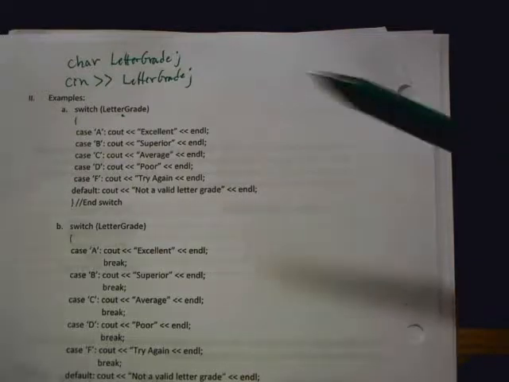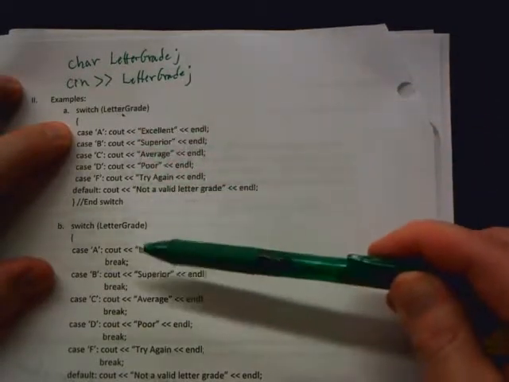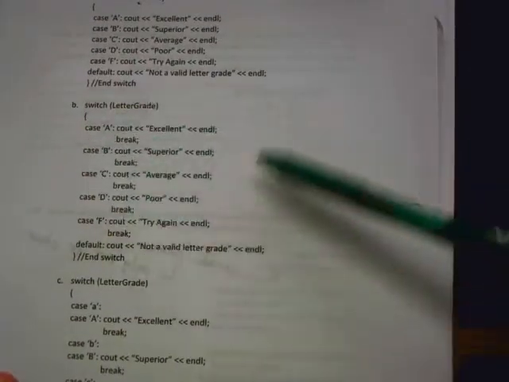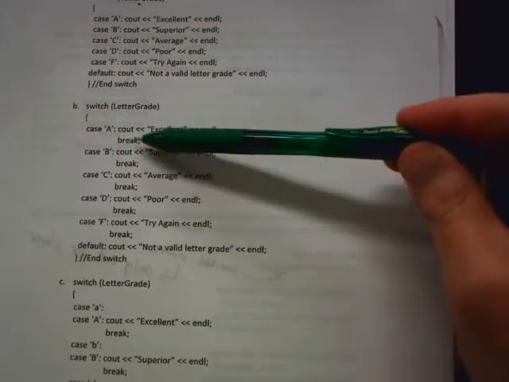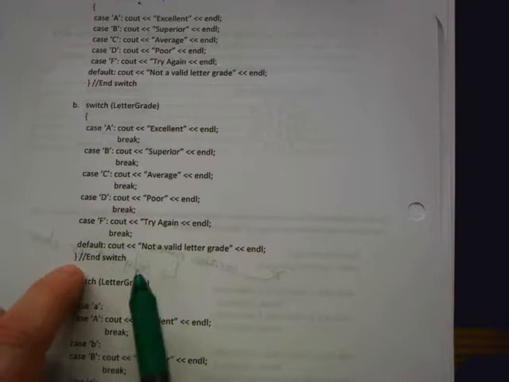so sometimes you might actually want that, where you reach a certain level, you also get everything below. In most cases, you're not going to want that. Certainly with this letter grade, you would not want that. You would certainly want the break for each one. Now, what does this default thing do?